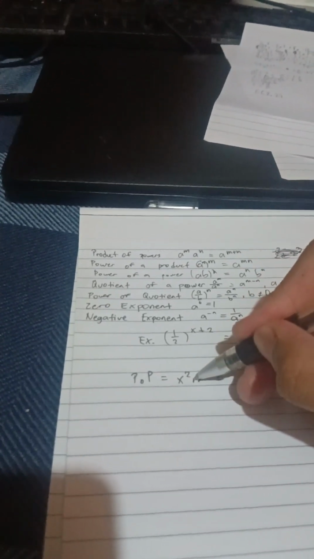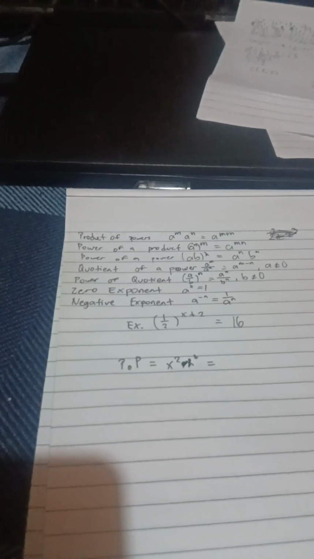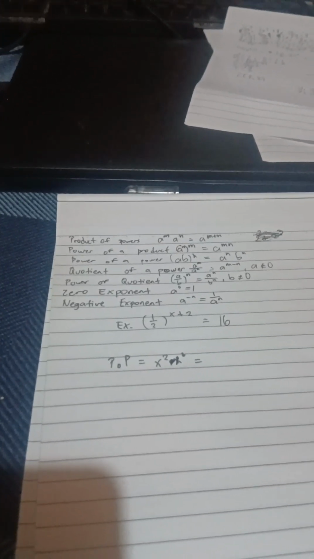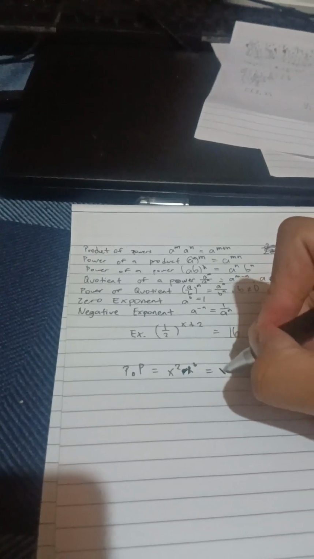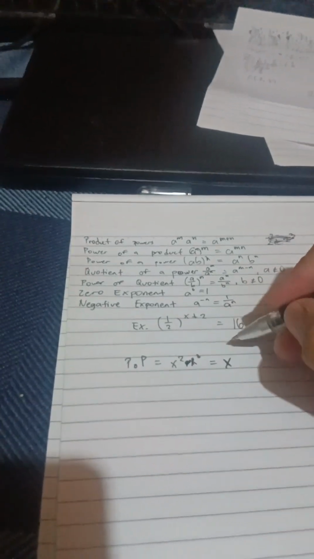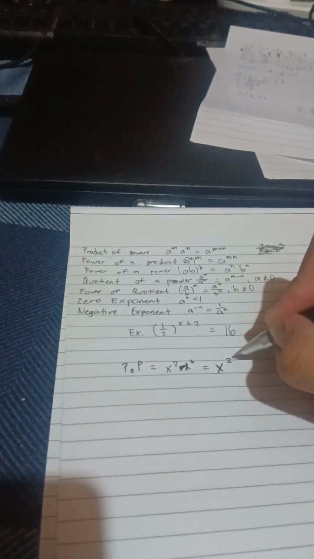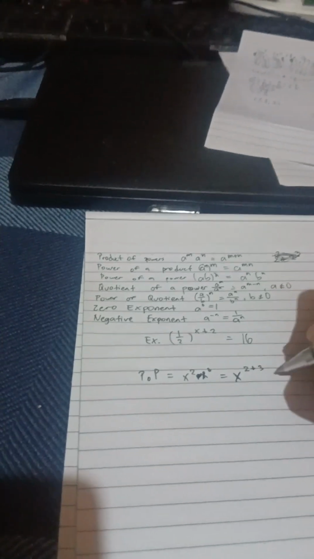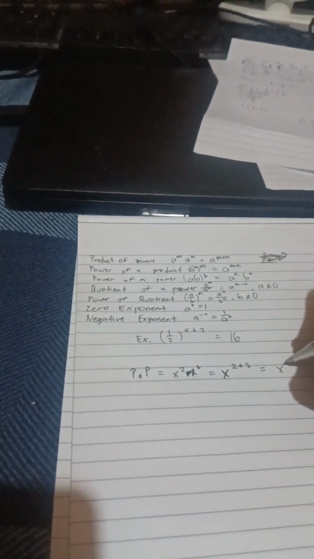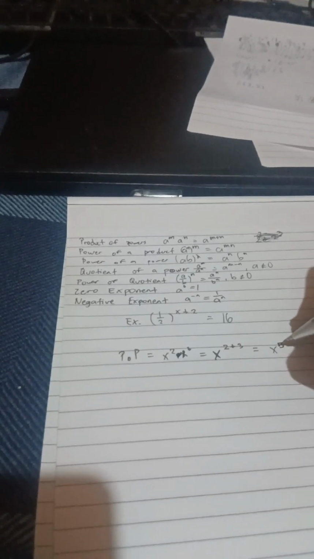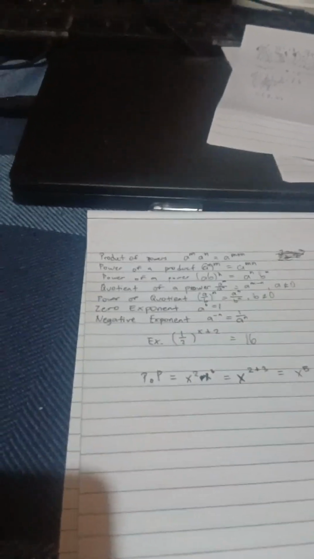Because they have the same variable but not the same exponent, you can combine them and add the exponents, 2 plus 3, which equals x raised to 5. As long as the variables are the same, you can add their exponents to get the answer.